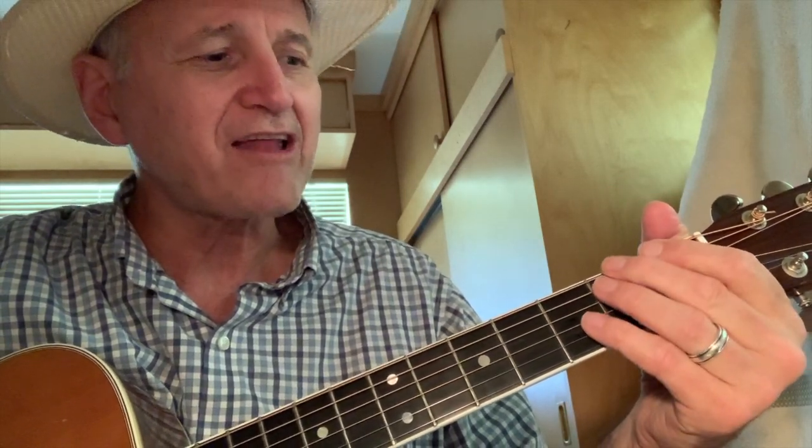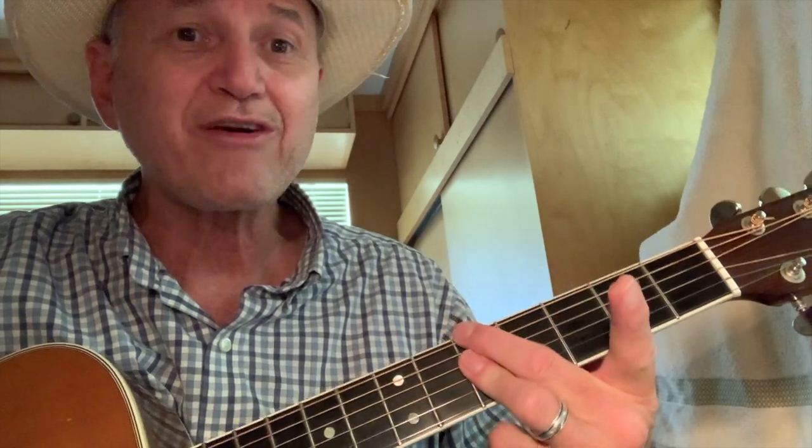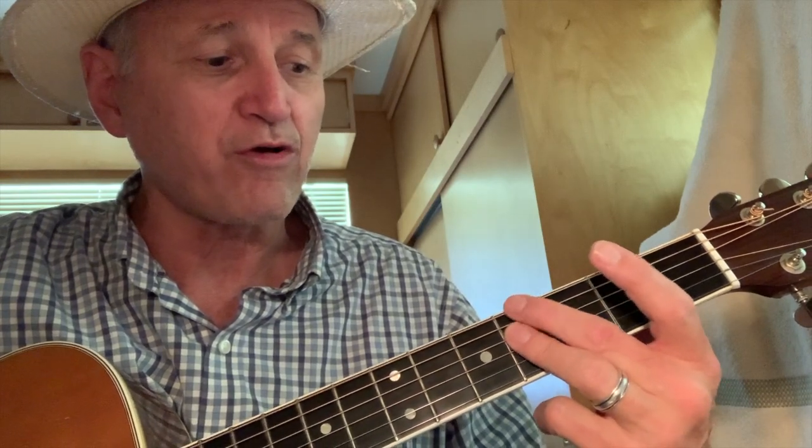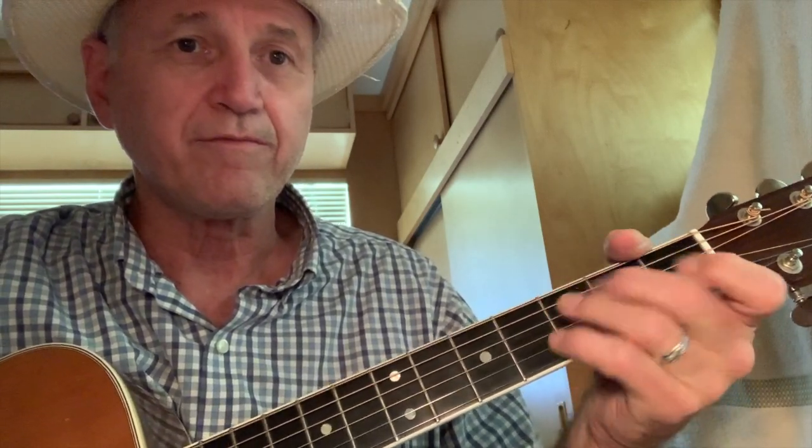Now at the end of that, it's got a little turnaround where he simply goes to the 3 chord. Then he just slides down a fret, which is the note in between the 2 and the 3 chord, and then the 2 chord again.